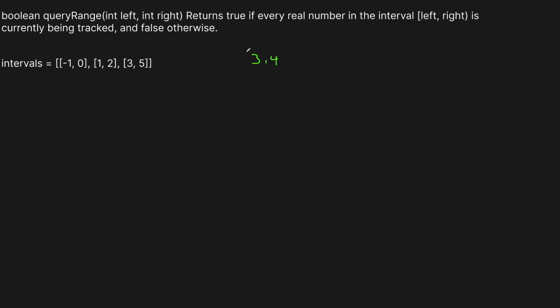So what we can do is we can actually employ a binary search here to find out which is the interval that will actually contain our range, or at least contain the information as to whether or not we have our range.